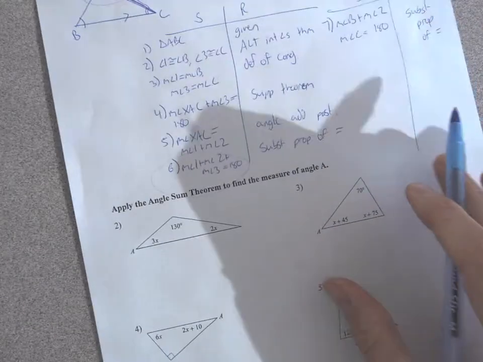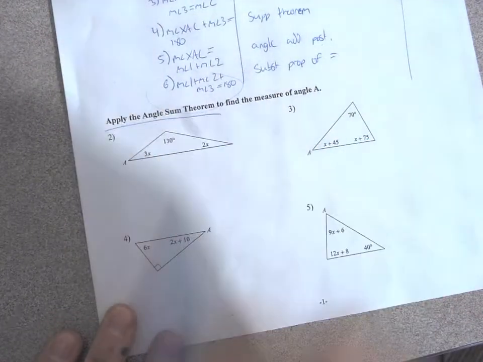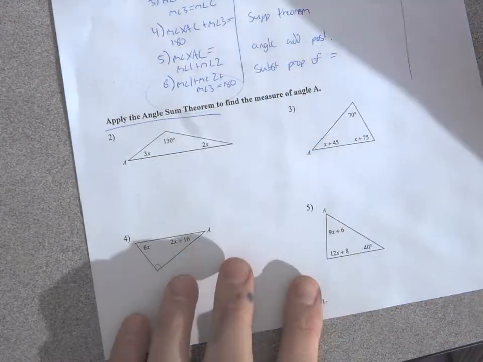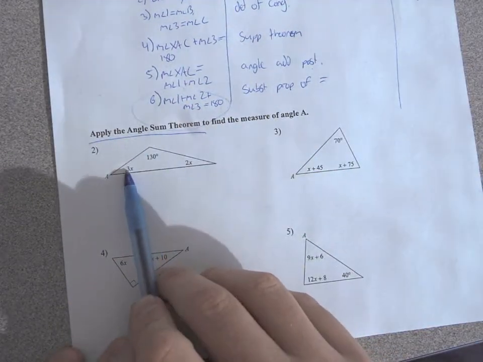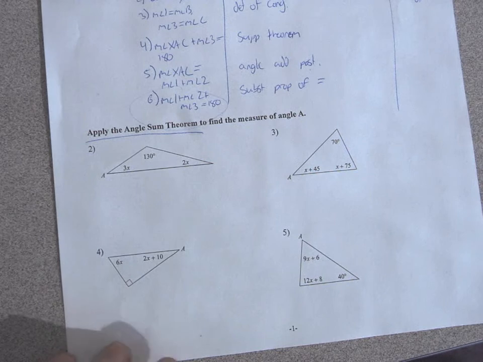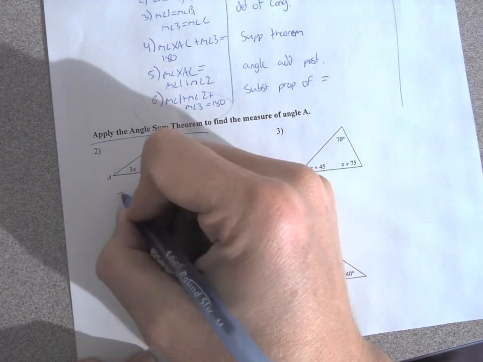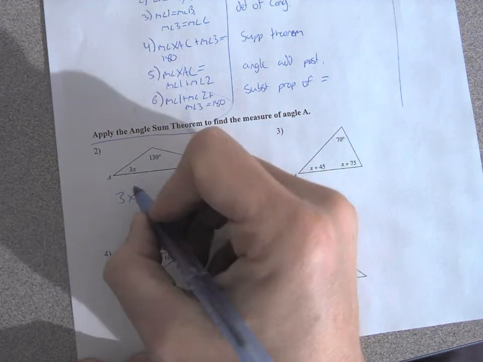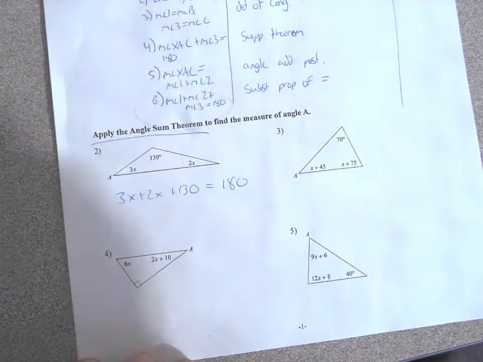All right, let's talk about how we're going to use that, okay? So down here in the bottom, we want to apply the angle sum theorem, right? So we just proved it. Now we can use it, and the idea is that for any triangle, the three angle measurements should add up to 180. So in this case, applying that theorem, I would say, okay, well, if that theorem's true, then 3x plus 2x plus 130 equals 180.